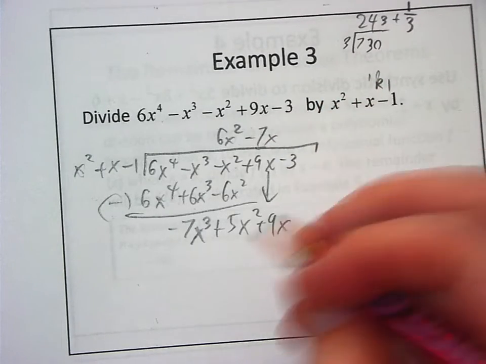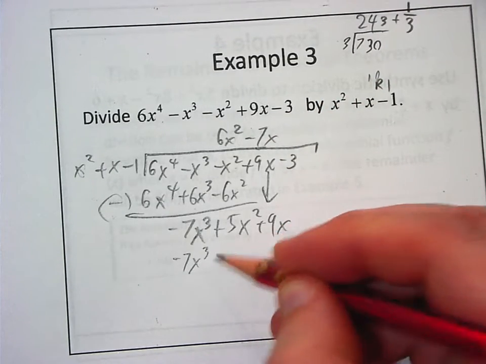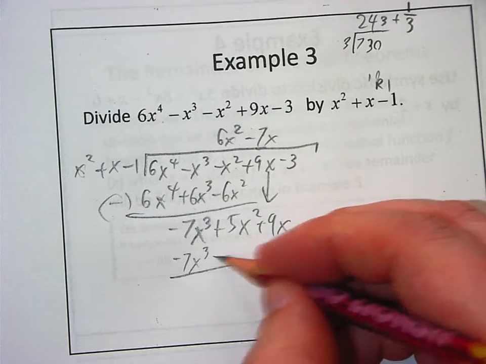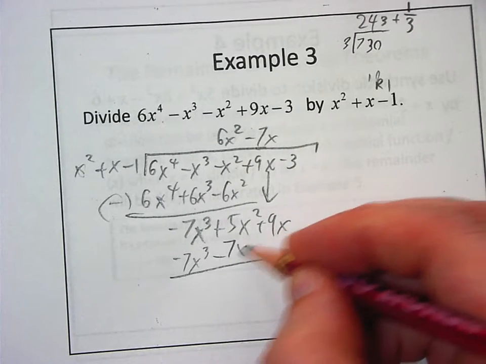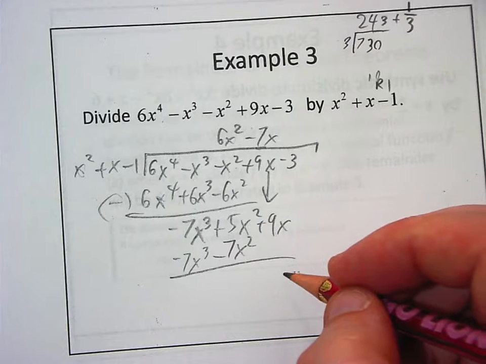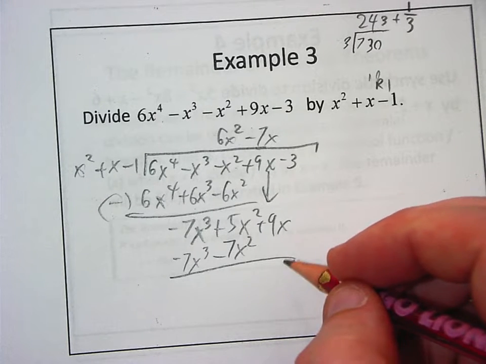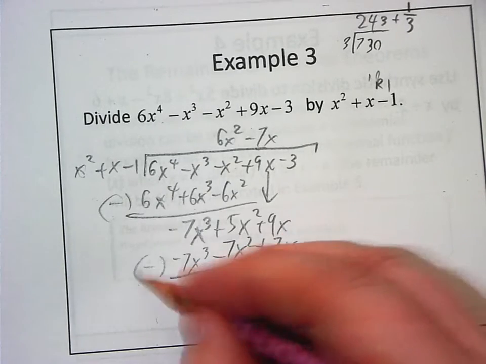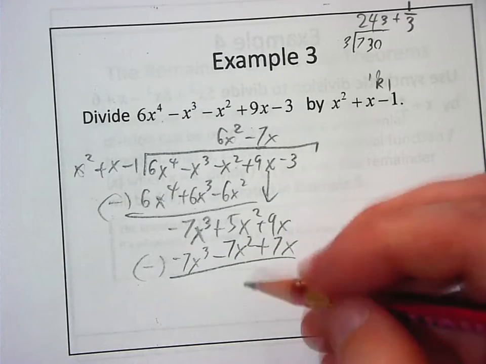Negative 7x. So that will give me negative 7x cubed. Then what? And then it would be... Yep. And then seven. Plus 7x. And with all that, I'm going to subtract again. What do I get for the quadratic term?